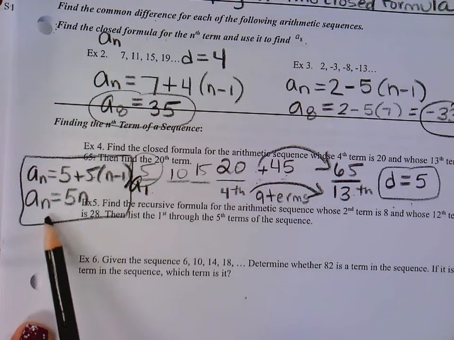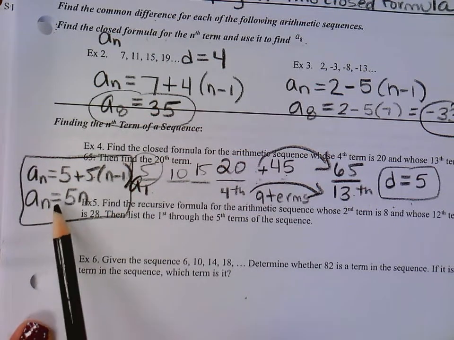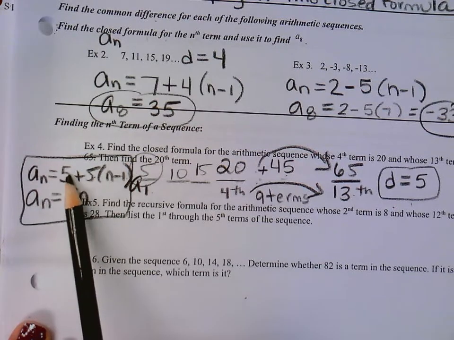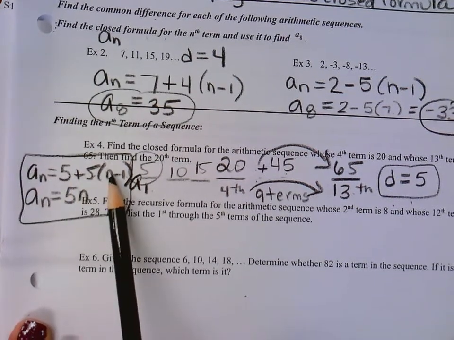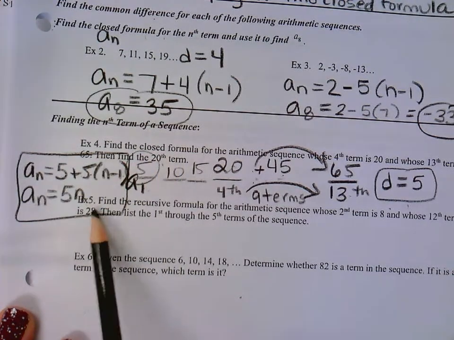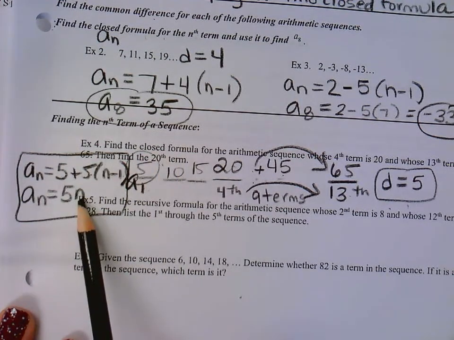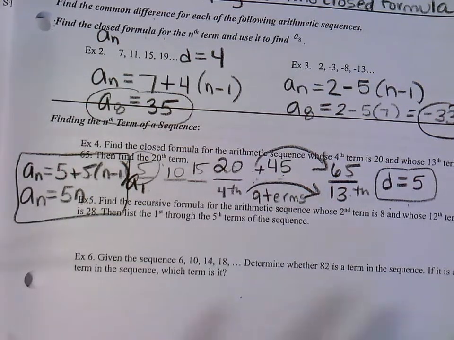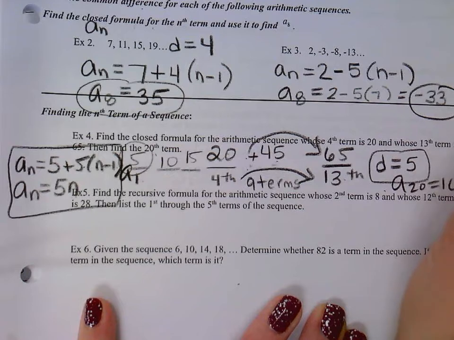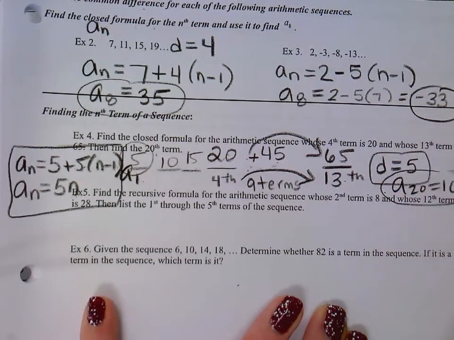I like using this second equation better myself, but the same pattern holds. There's your first term, there's your common difference, n minus 1 times. So when you plug in the 20th term, 5 times 20 is 100. So a sub 20 is 100, which was their final thing they wanted you to do.